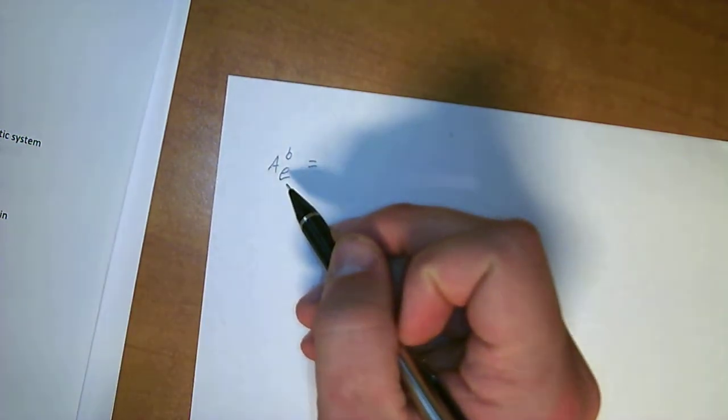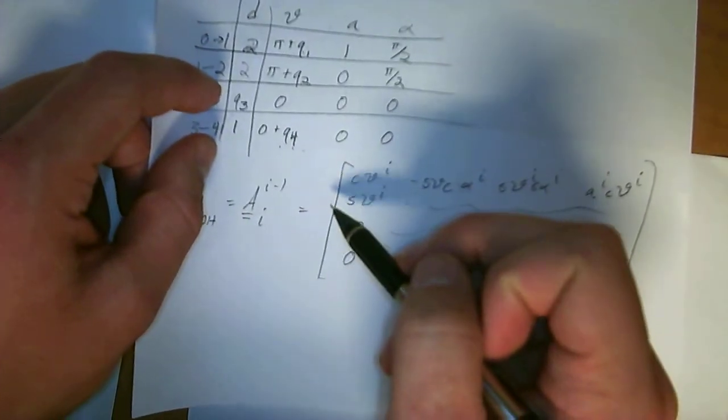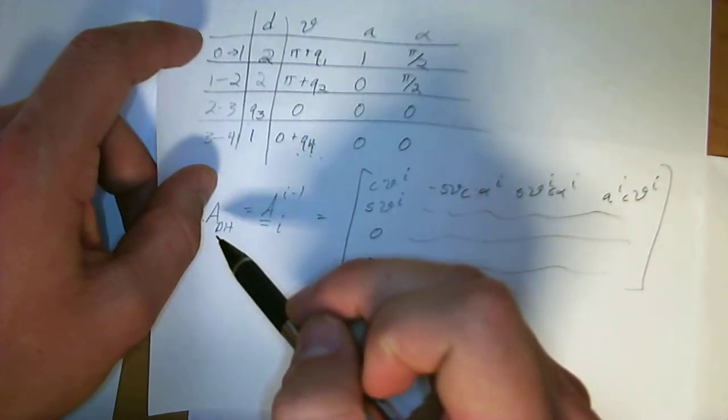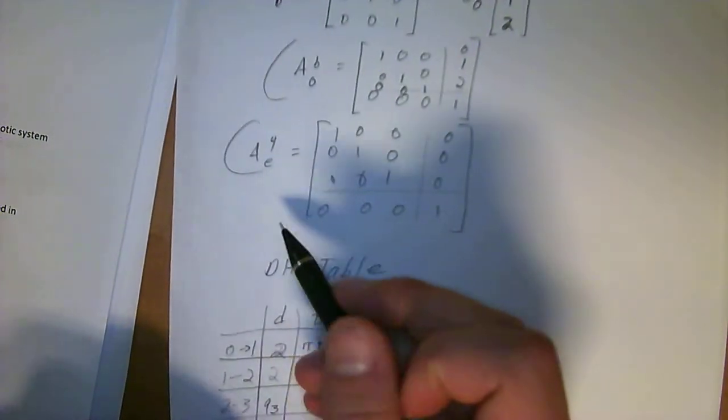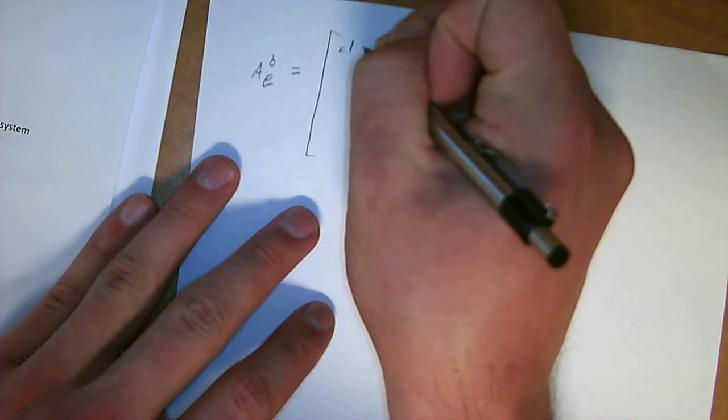A, B to E. Now you'll notice that I'm going from B to E, so I'm including the 2 matrices that I defined earlier also. So you get the A 0 to 4 matrix from these, but then you have to combine that with the A B to 0 and the A 4 to E, and you just do that by multiplying the matrices together.